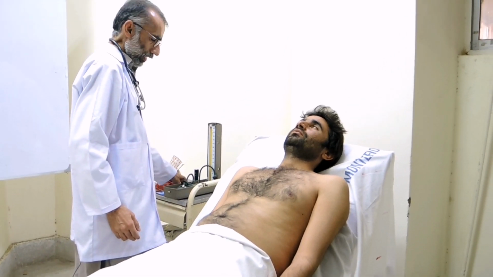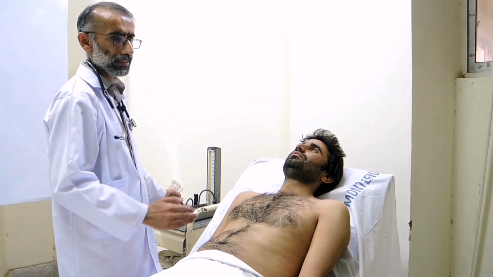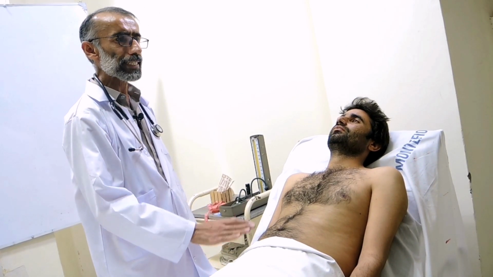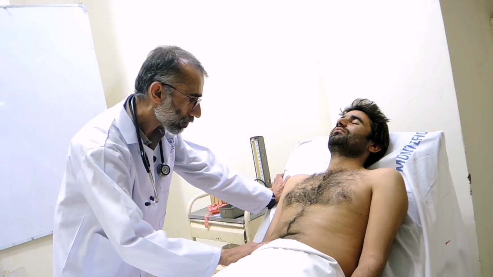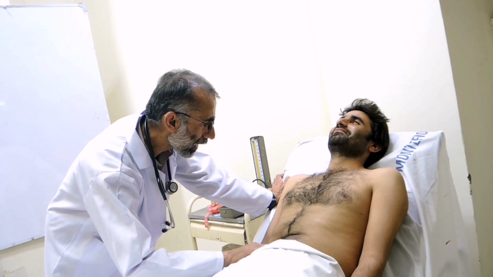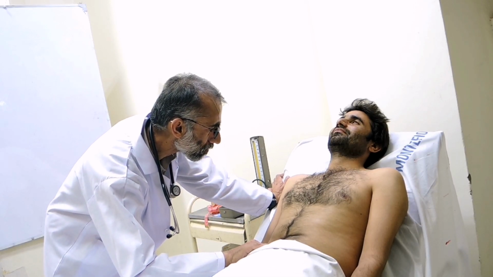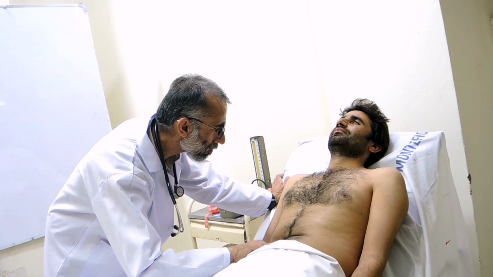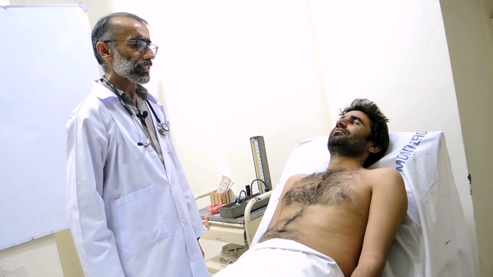And if the JVP is not visible, you can also do the hepatojugular or abdominojugular reflex test by pressing the abdomen for 15 to 30 seconds, and look for any elevation in the JVP. This is the reliable test. JVP is the first sign to appear in heart failure and the last sign to disappear in heart failure.